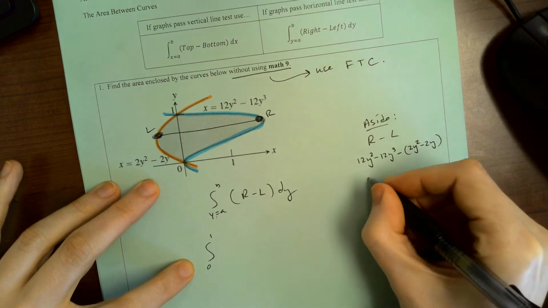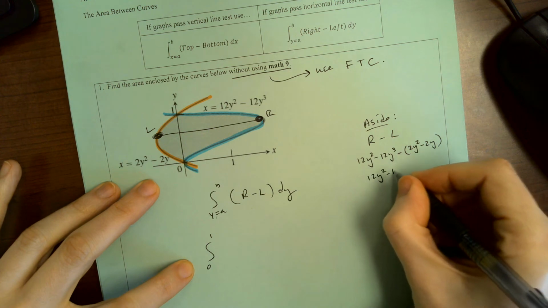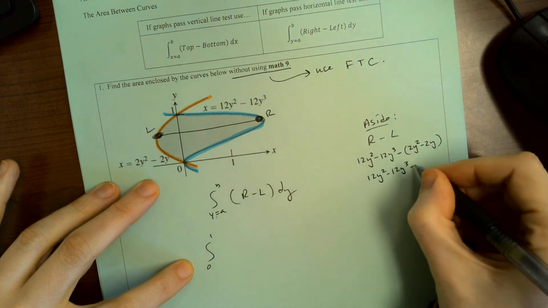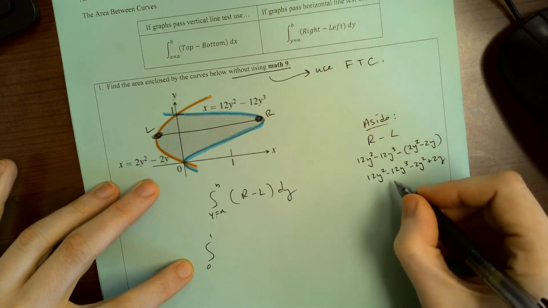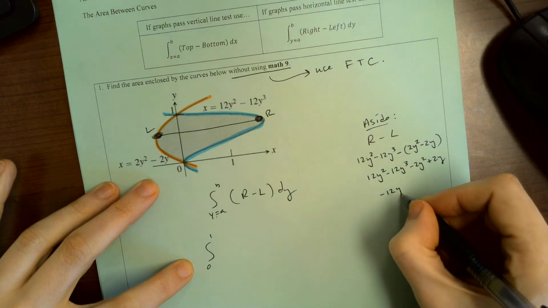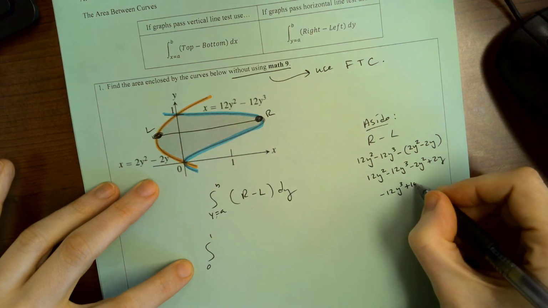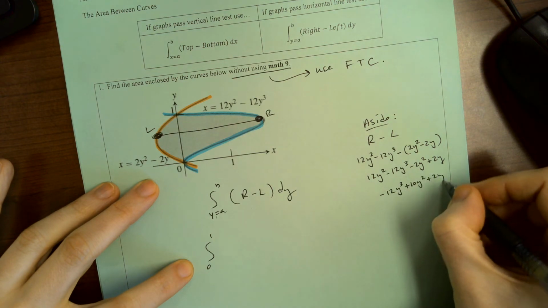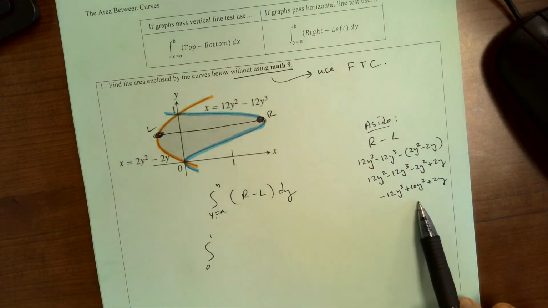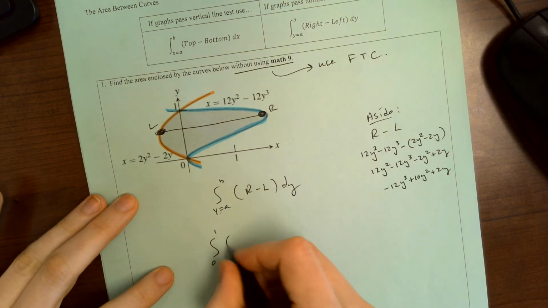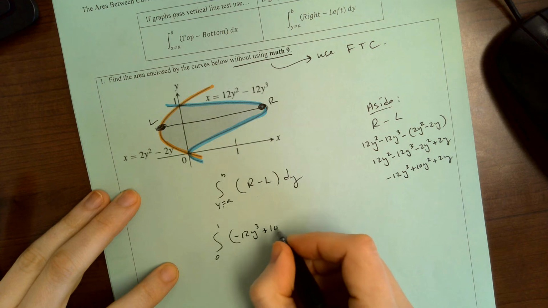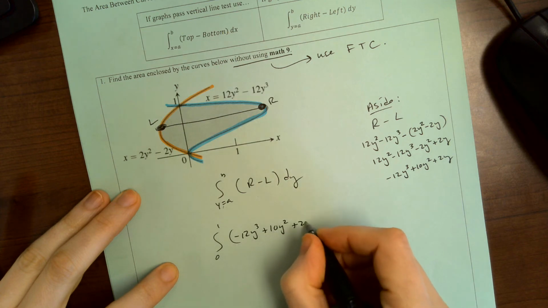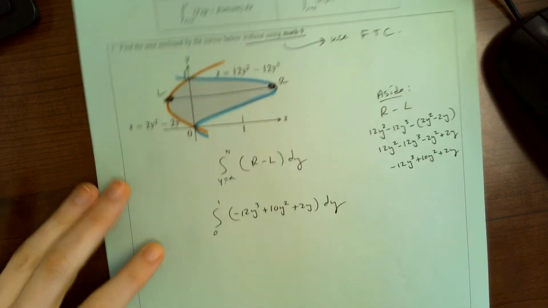I distribute the negative, and combine like terms. Negative 12y cubed plus 10y squared plus 2y. All right, so this is right minus left. So negative 12y cubed plus 10y squared plus 2y dy.